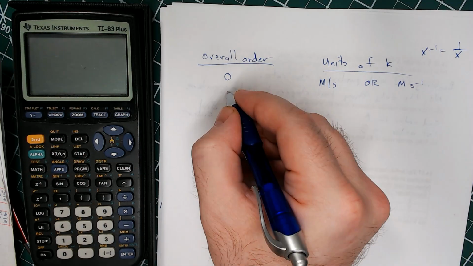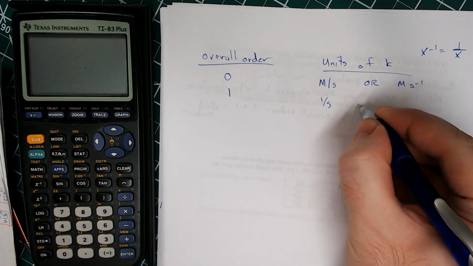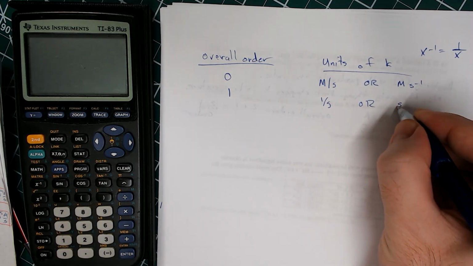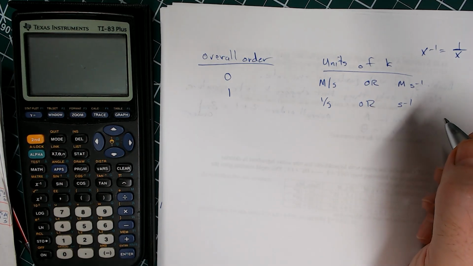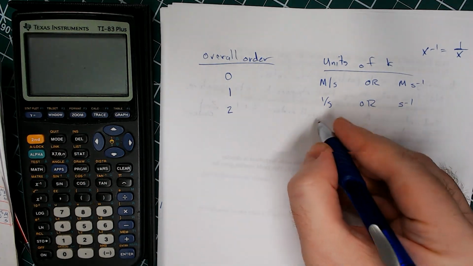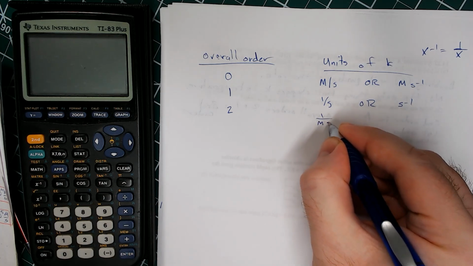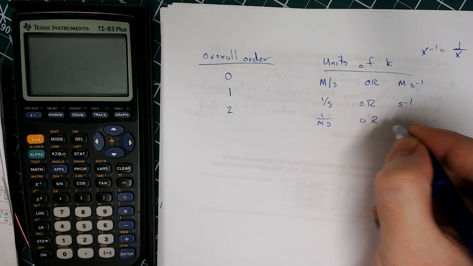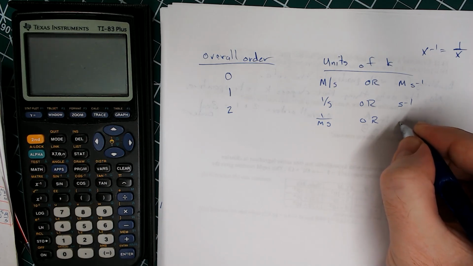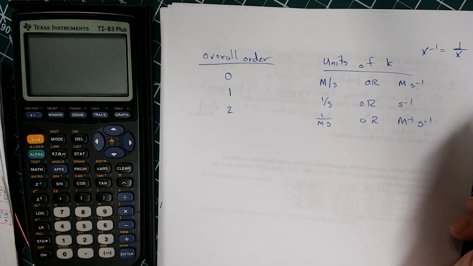All right, if it's first order, then it's going to be 1 over seconds, or we can write that as simply seconds to the minus 1. If it happens to be second order, we can have 1 over molar seconds, or we can write that as molar to the minus 1 seconds to the minus 1.